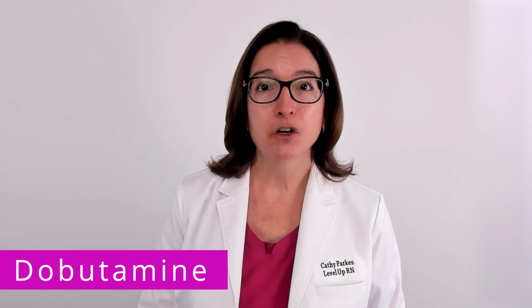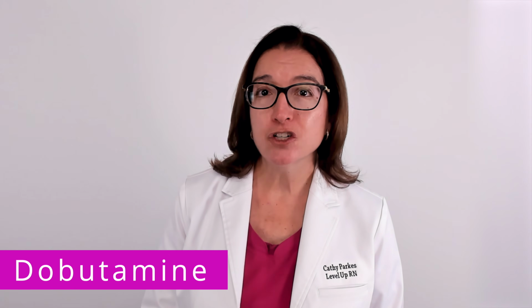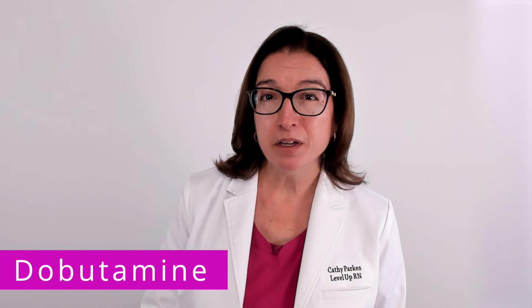Key side effects of dobutamine include hypertension, tachycardia, arrhythmias, and angina or chest pain.